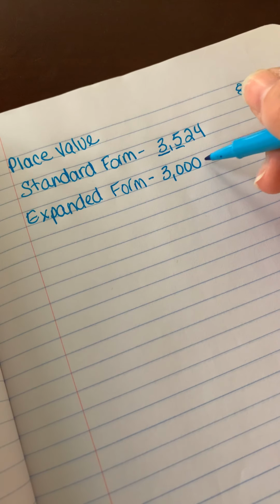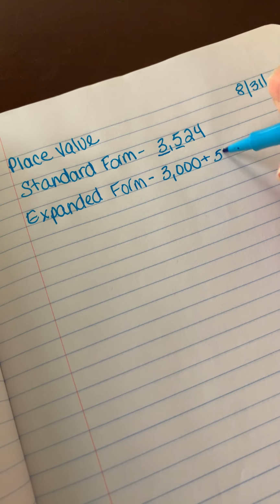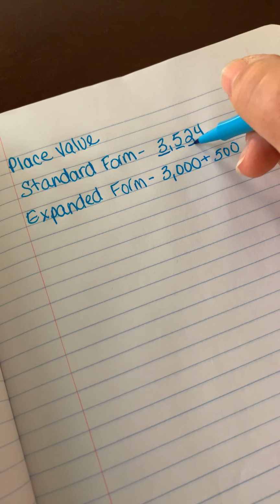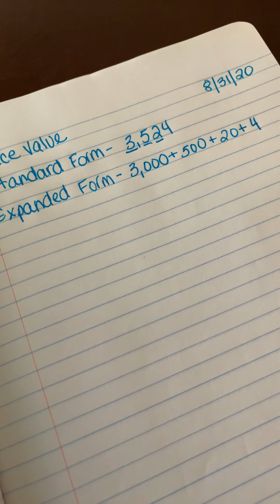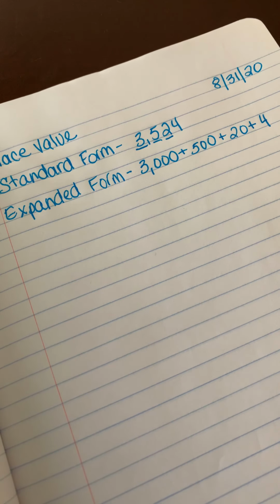If you have a 5 in the hundreds place, you have 500. If you have a 2 in the tens place, you have 2 tens, which is 20. And if you have 4 ones, you simply have 4 ones. That's my number, 3,524, written in expanded form.